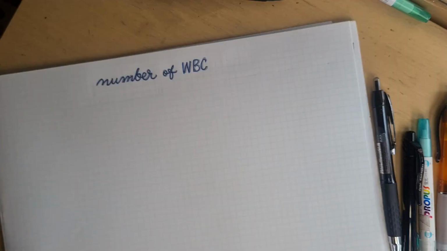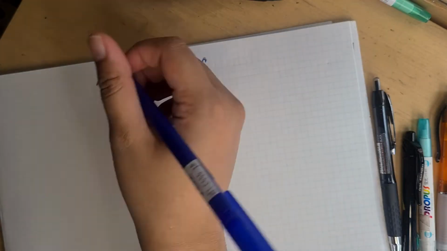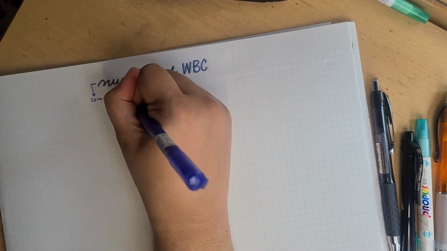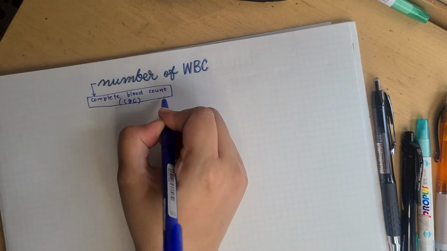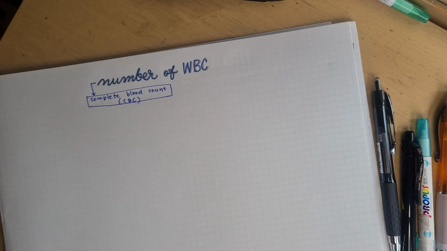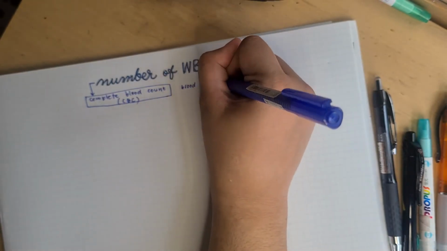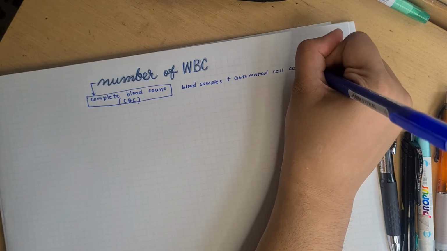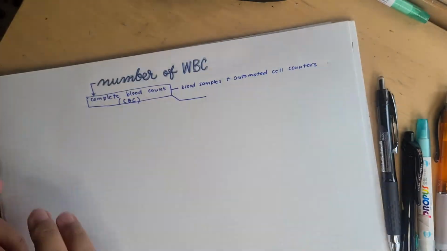Number of white blood cells are obtained with the use of complete blood count, also known as CBC. CBCs are obtained with the use of, of course, a blood sample from the patient, and these cells are counted with automated cell counters.